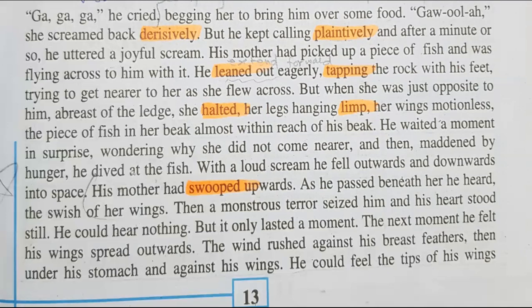Now, mother used another trick for the baby, for that seagull bird. What was that trick? She simply picked up a piece of fish, and she was trying to show it to the bird, but actually she wasn't giving it, right? He leaned out eagerly. Yes, he was trying to catch that. Of course, he has that desire to have it, right? Tapping the rock with his feet like small children do, trying to get nearer to her as she flew across. This is how she was handling it, right?